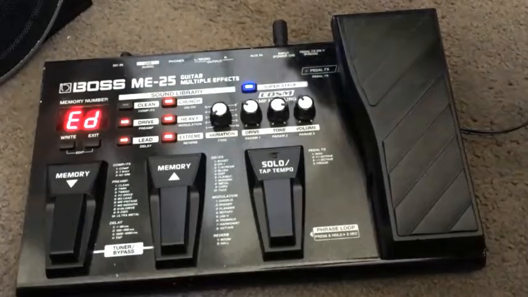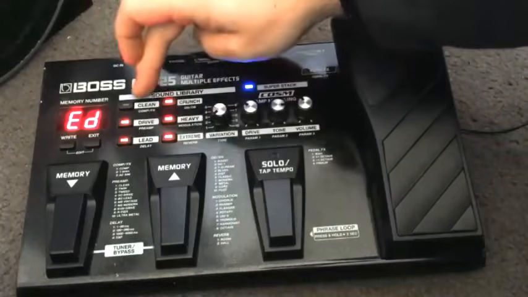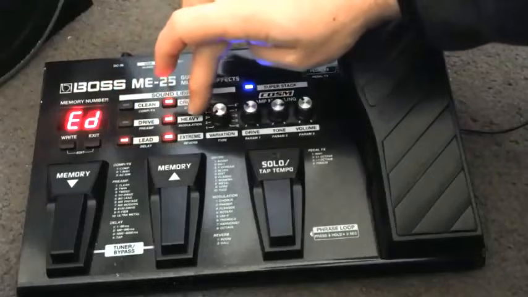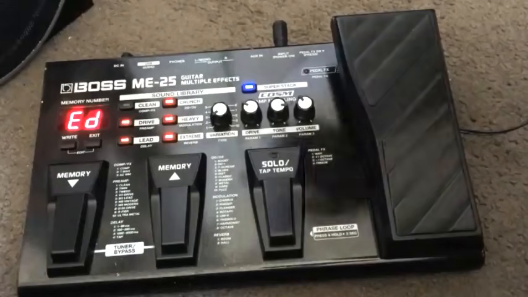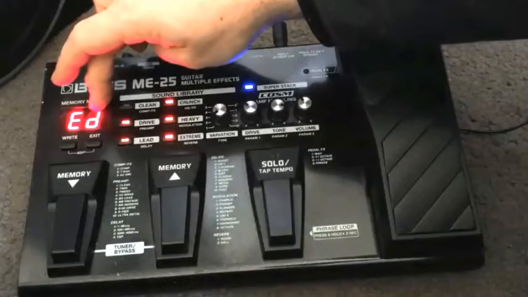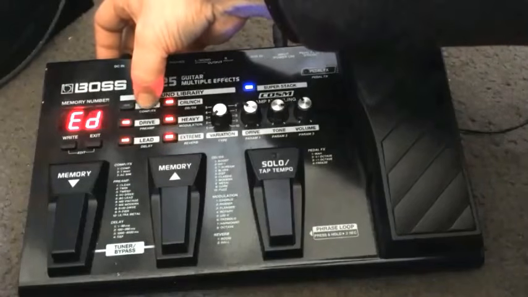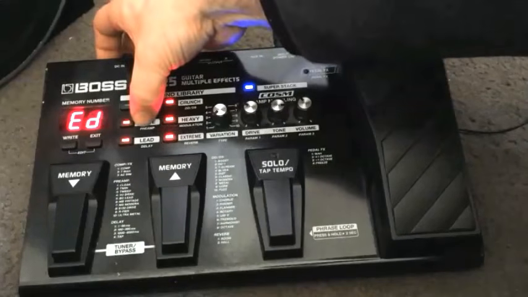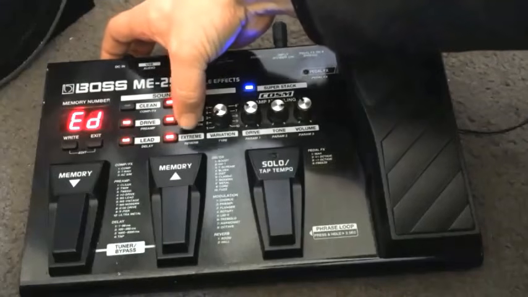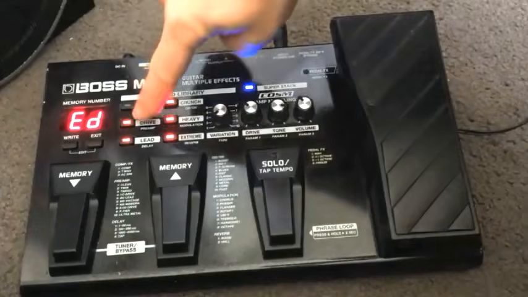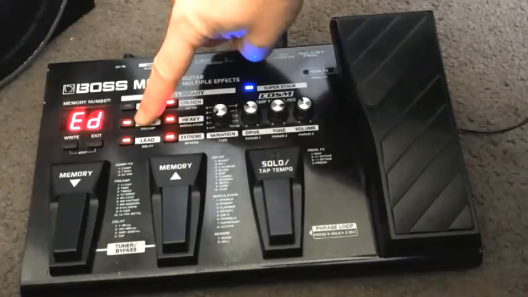So now a whole lot of lights come up and you'll see illuminations around the words clean, drive, lead, crunch, heavy, and extreme. Those are all distortion types, not the effects chain. When we're in edit mode, we are looking at the effects chain, which is actually the small writing underneath. Compressor, preamp, delay, overdrives and distortions, modulation effects, and reverb. The one that's flashing means that's the one that we are currently editing.